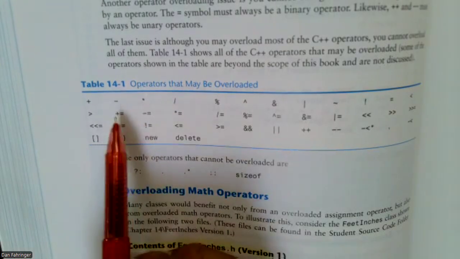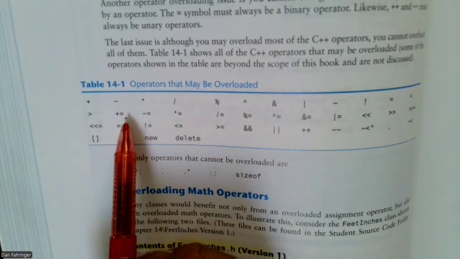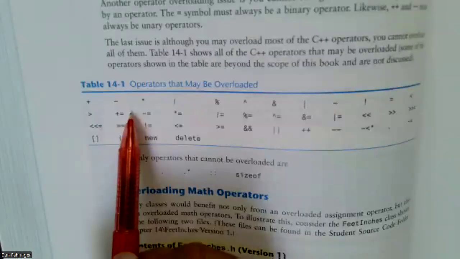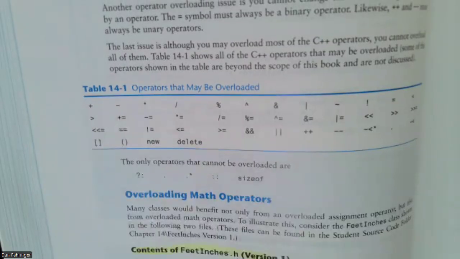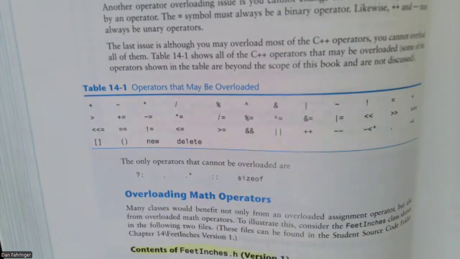We could overload the plus equals, where it would simply, if we're working with the rectangle class, take the length and width of the object on the right and add it to the length and width of the object on the left.